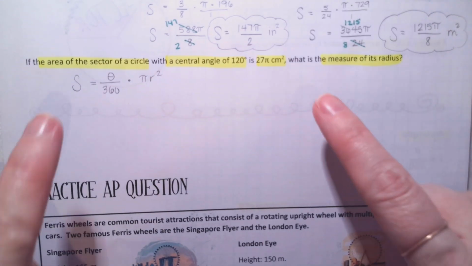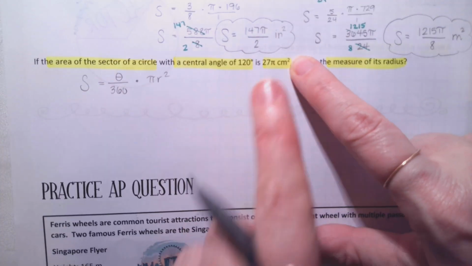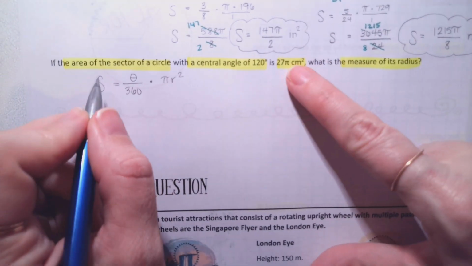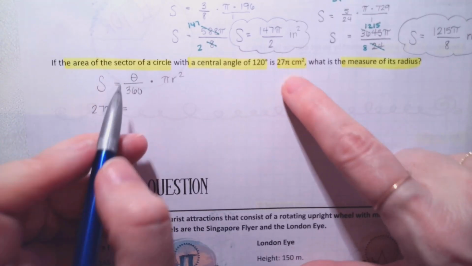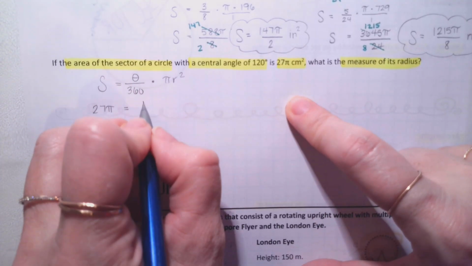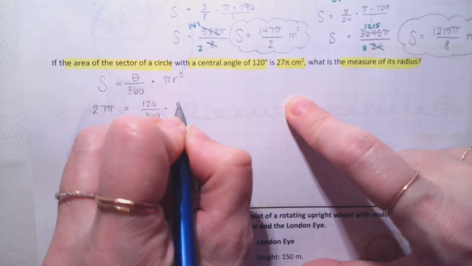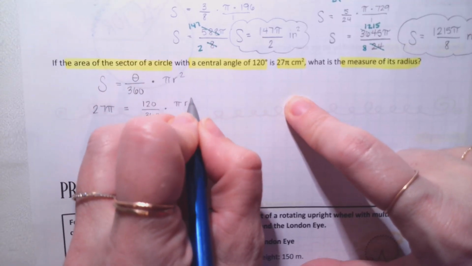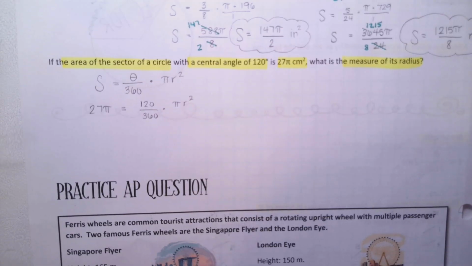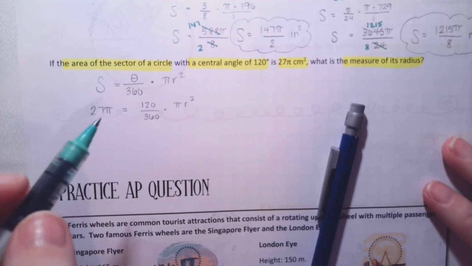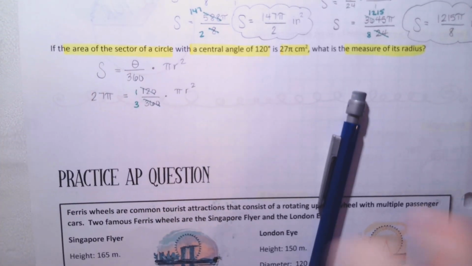Okay, so we know the sector area already. I know this is the area, and I specifically know that because they use centimeters squared as the unit, and that is an area measurement. So we'll say 27 pi equals our central angle out of 360, which would be 120 out of 360, times pi, and then radius is what we're solving for, so pi r squared. Let's see what we can do. One thing we can do, 120 over 360 actually reduces quite nicely. That reduces to just 1/3.